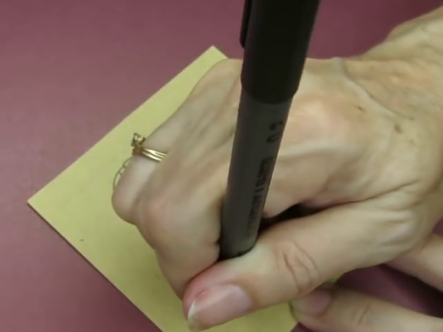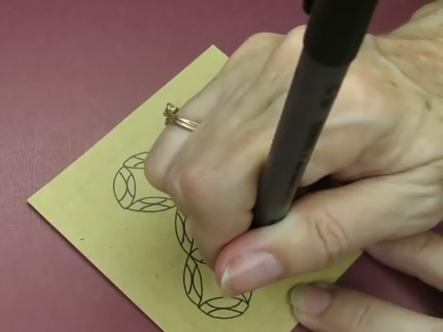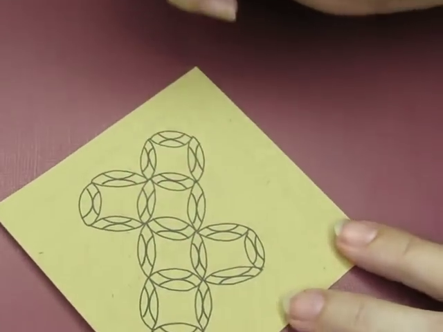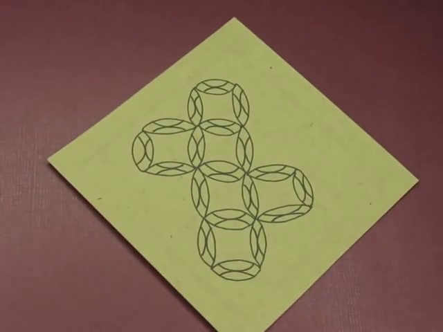This is where I'm going to have to stop and look because I might miss one. No, I think I got them all. Okay. And now we just color in or shade.